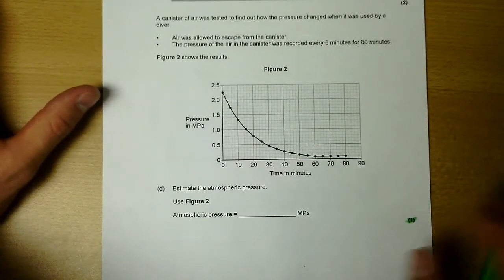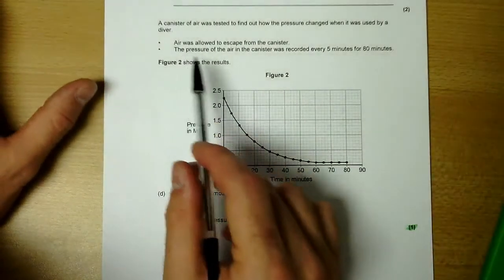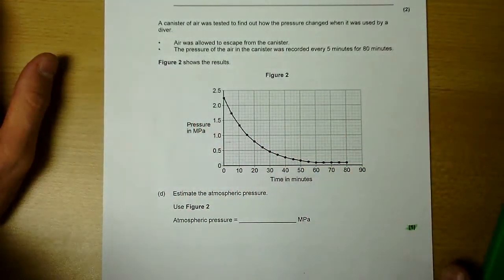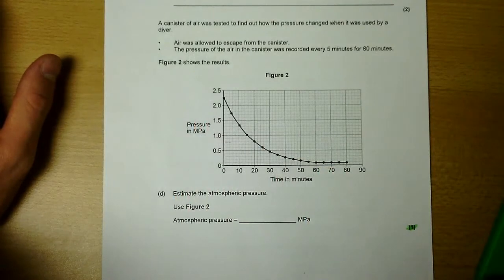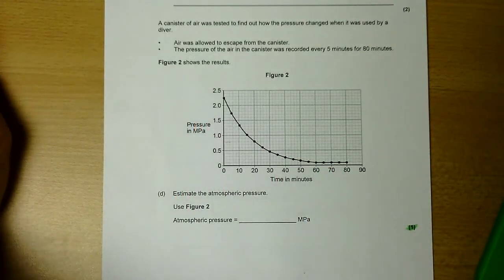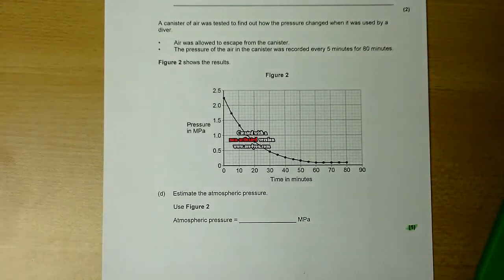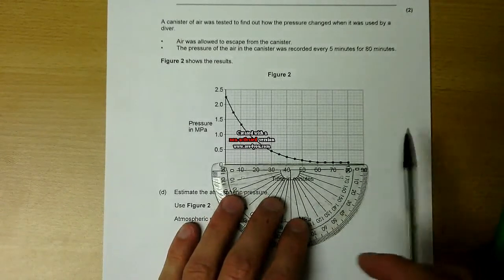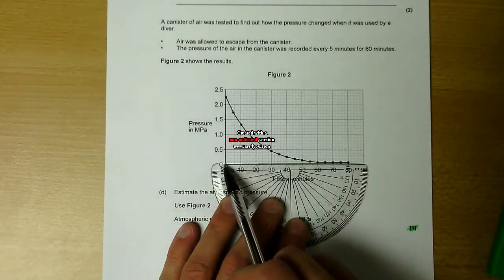Second part that gives us a clue is what's up here. So it says the air was allowed to escape from the canister and the pressure was recorded every 5 minutes for 80 minutes. And think about, when's it going to get to atmospheric pressure? So that's the pressure of the air around you. So that's going to be when it's all gone. Okay, so the pressure is not going to be going down anymore. So we need to look for where it didn't go down anymore. So that's going to be here, okay, at the bottom.